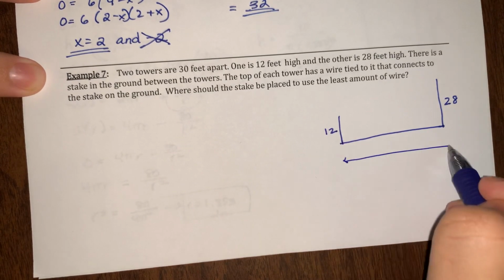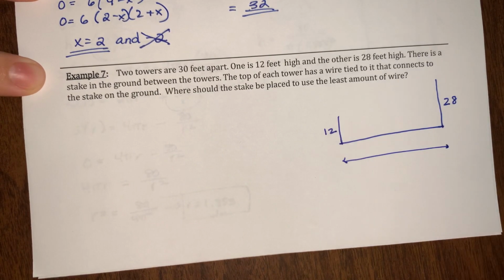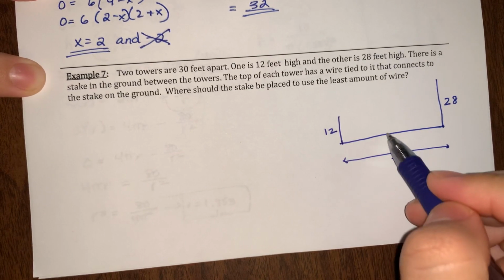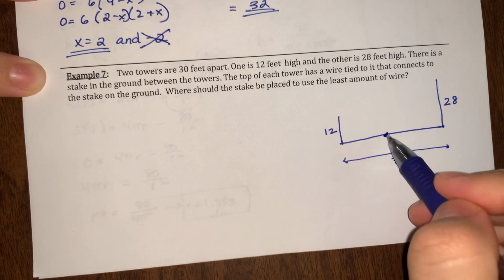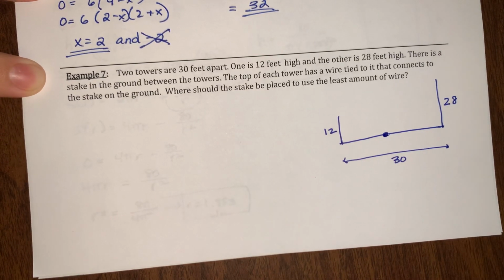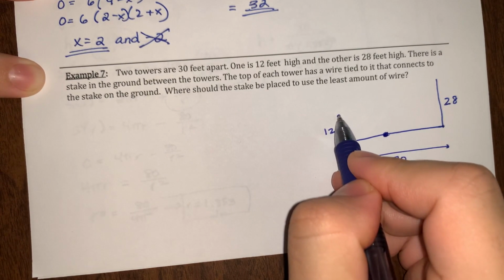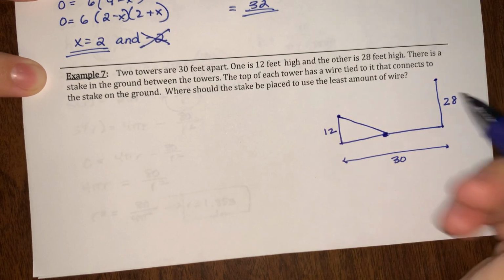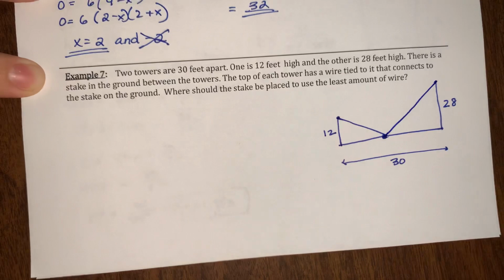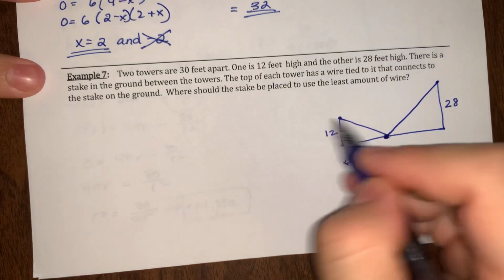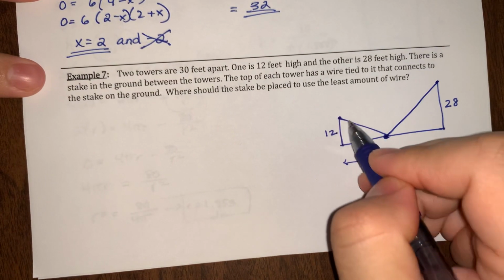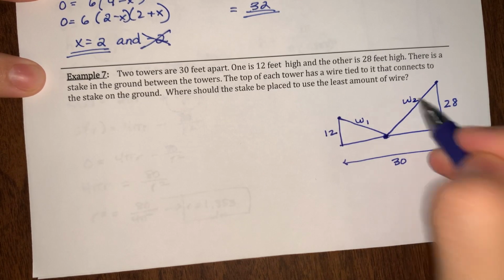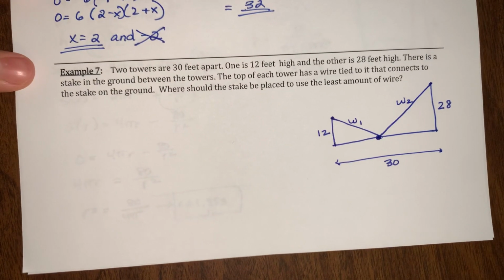So I know that the distance between the 2 is 30 feet. So it was 30. And then I'll just draw the stake right here, right? There's a stake on the ground, and then there's some wires that connect from the top of the building to that stake, and the top of this building to that stake on the ground. I'll think of this as one wire. So I'll call that wire 1. And then here we have another wire. So I'll call that wire 2.